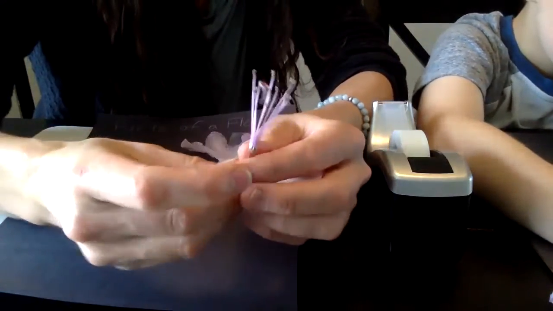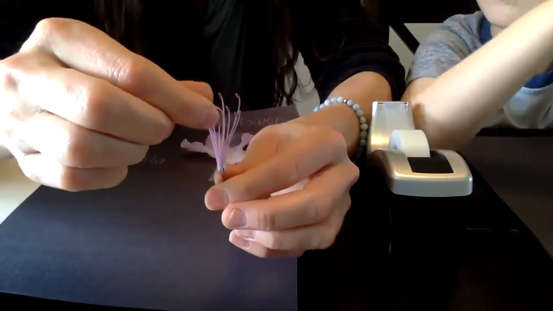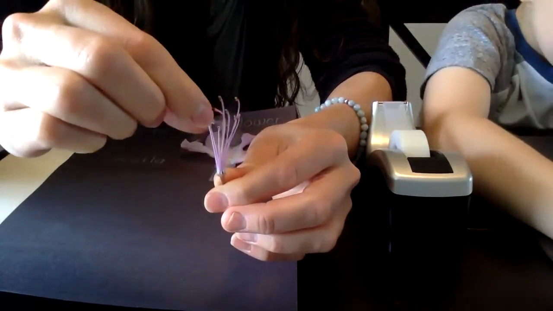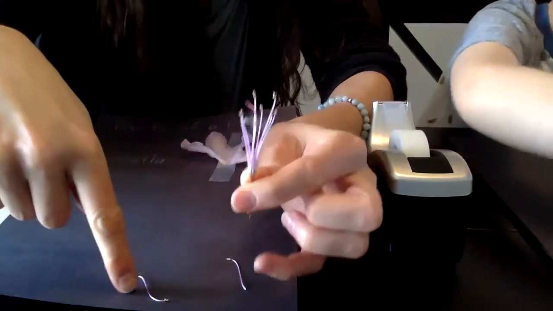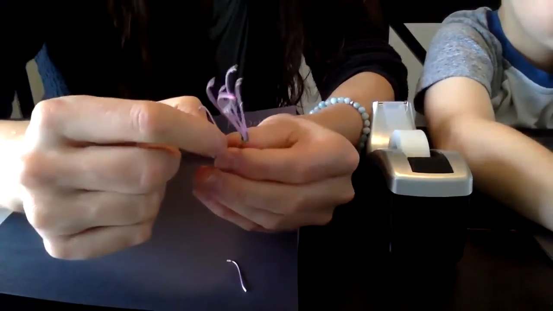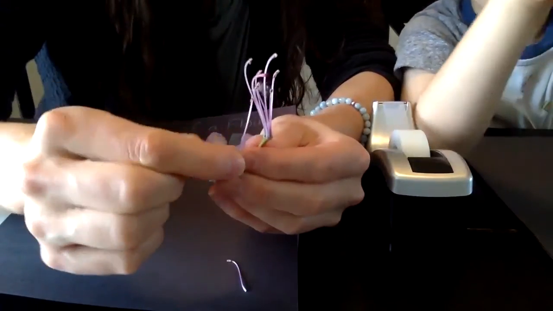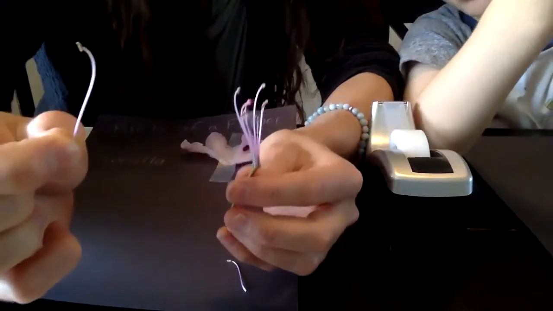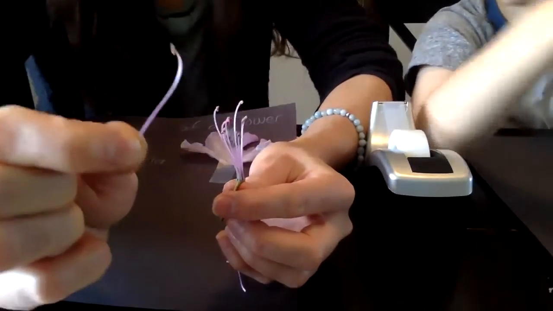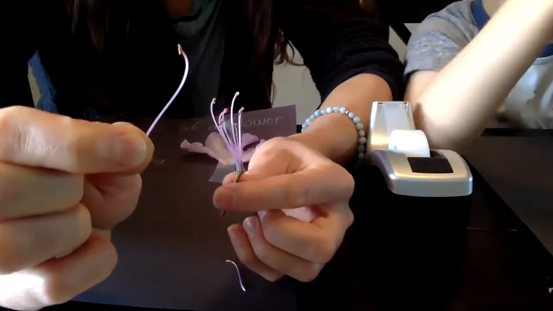The next thing that we're going to talk about. I have to continue my video. As you can see here, these pieces here, this is the next part we're going to talk about. These parts are called the stamen. And there's quite a few of these.